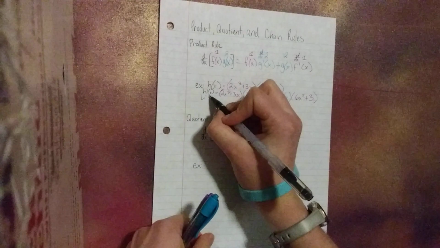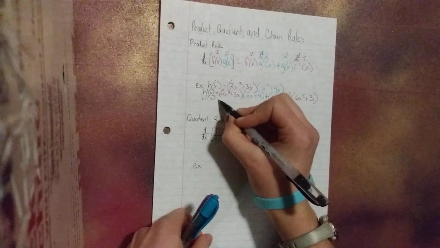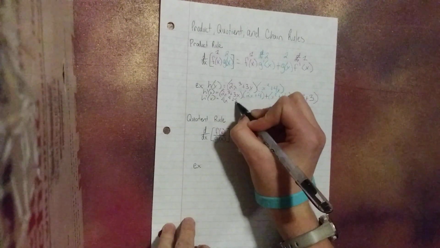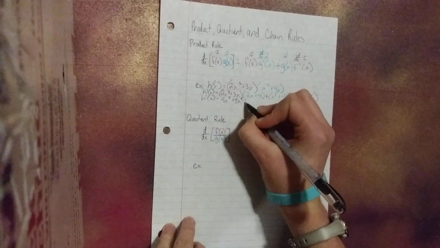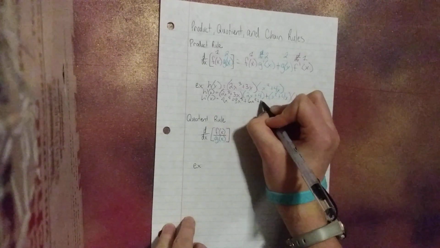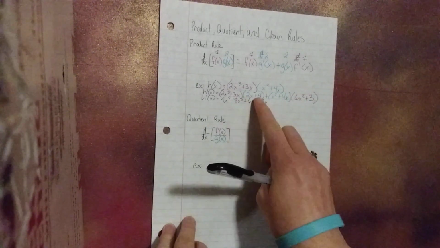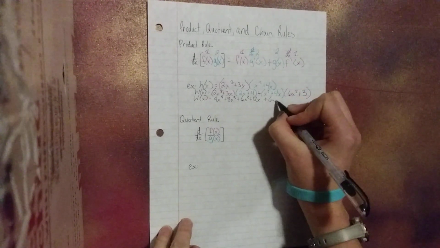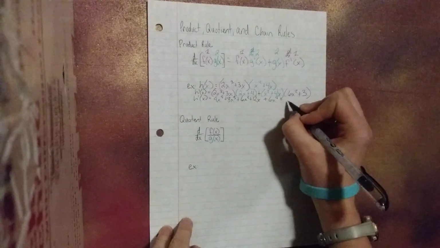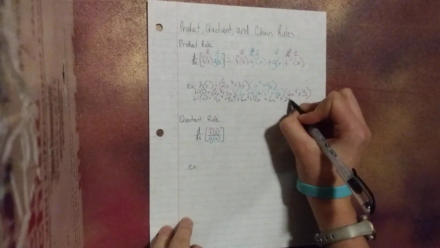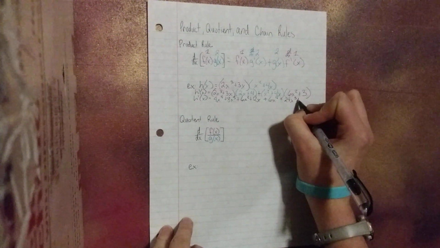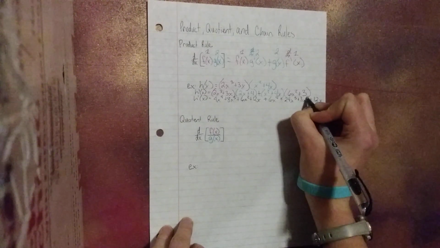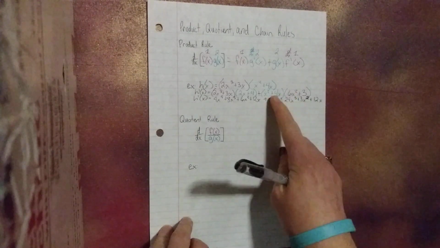So h prime of x would be equal to 4x to the fourth plus 8x cubed plus 6x squared plus 12x, which is this first section, plus 6x to the fourth plus 24x cubed plus 3x squared plus 12x, which is the second multiplication part.